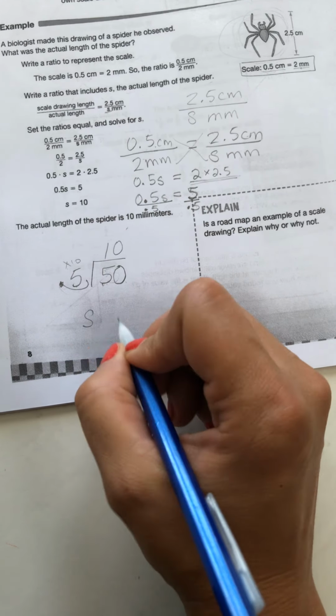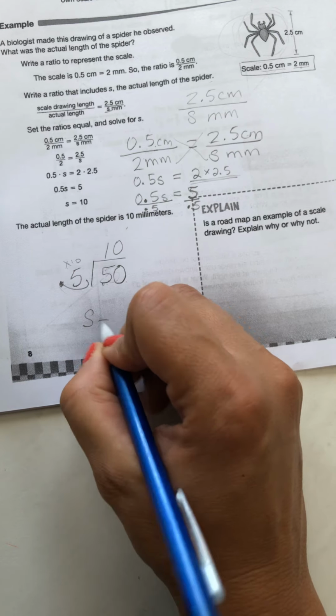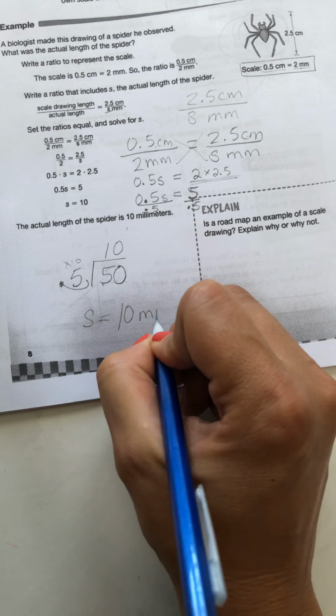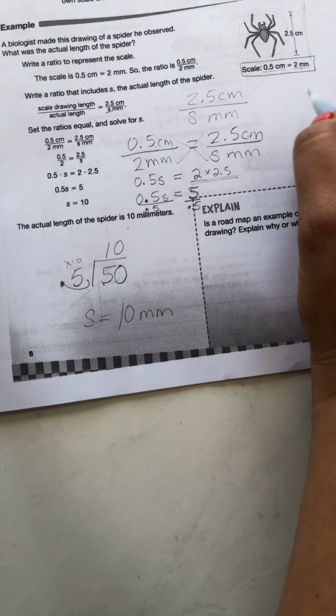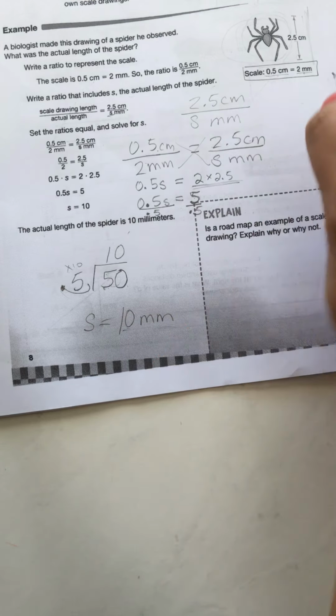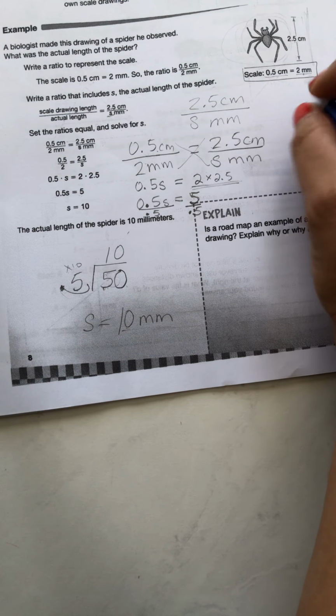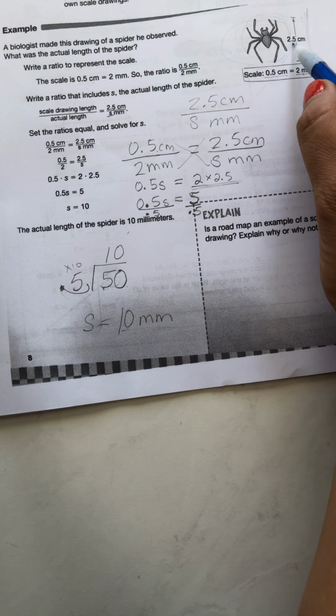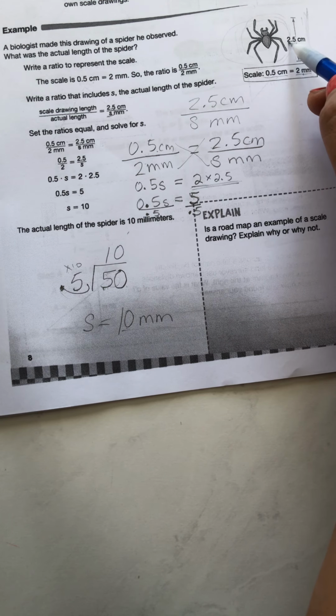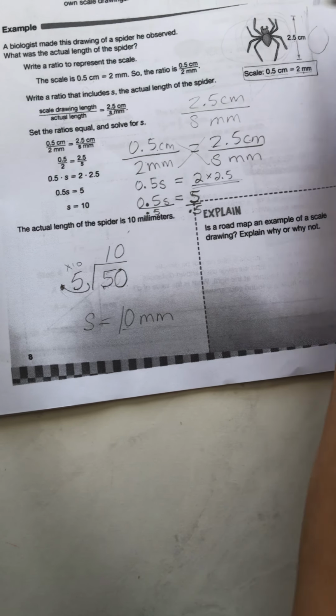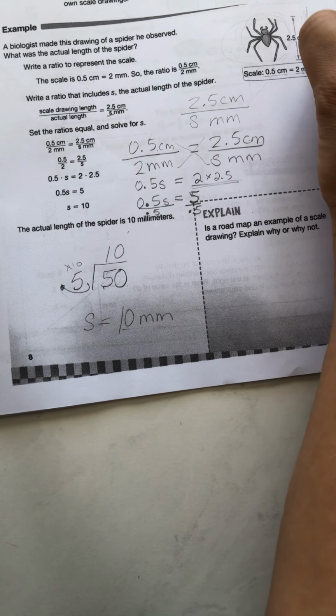So the actual spider is 10 millimeters in height. He drew it out as 2 centimeters, but if he would have only done 10 millimeters, it actually wouldn't have been that much smaller, because 10 millimeters is equivalent to 2 centimeters. So the actual spider would probably be like this high.